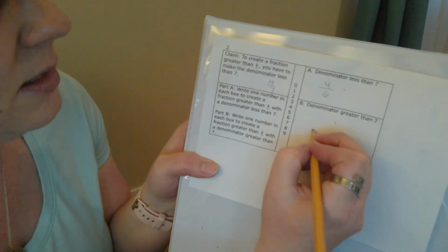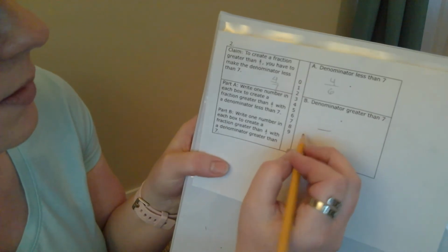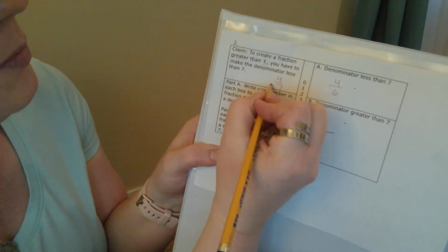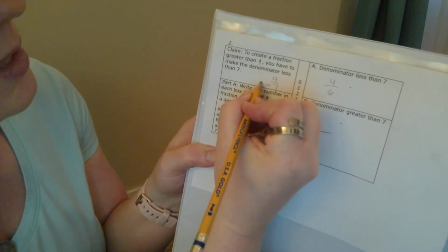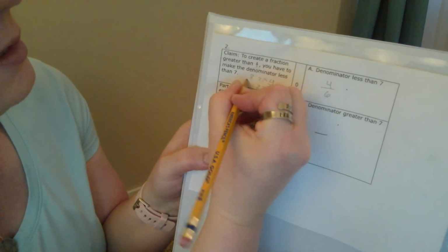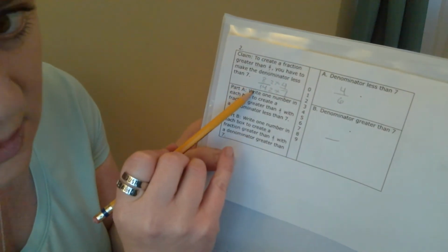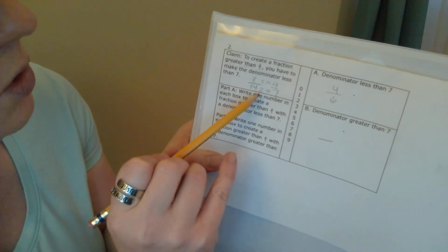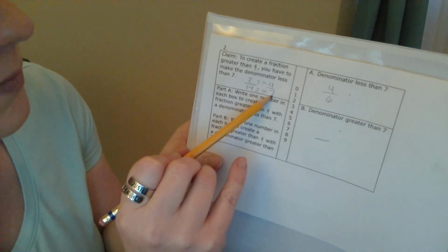In this case, the denominator needs to be greater than 7. So let's do our multiplication over here. Let's just go times 2 again. 4 times 2 is 8, over 7 times 2 is 14. Okay, so 8/14 is equal to 4/7.